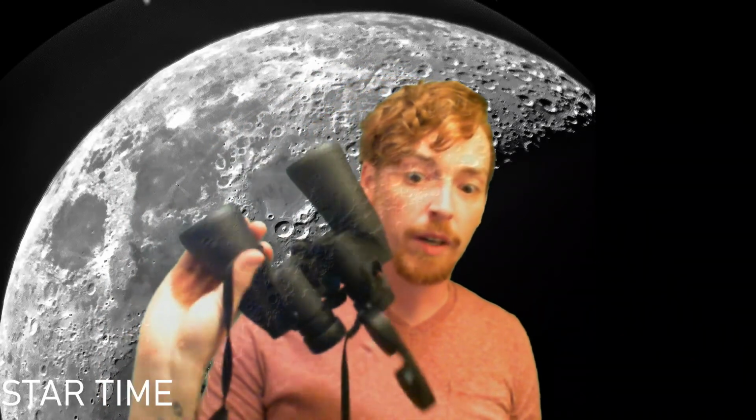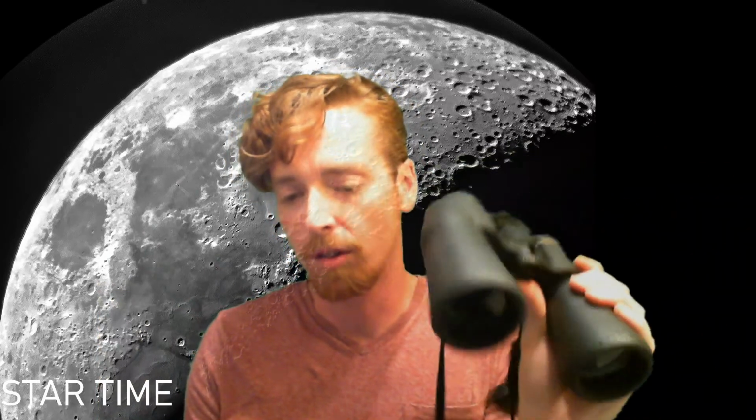Next up, of course, binoculars will reveal a lot more. And I have these 10 by 50s. I really like these. These are Nikons, and I got a good deal on them. They're less than $100. 10 by 50, those two numbers mean the 10 is 10x. 10 means the amount of magnification these are doing. So I'm seeing it 10 times bigger.